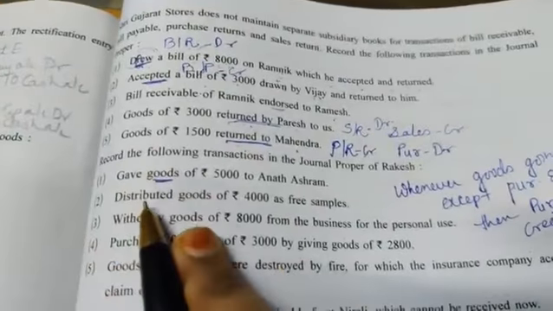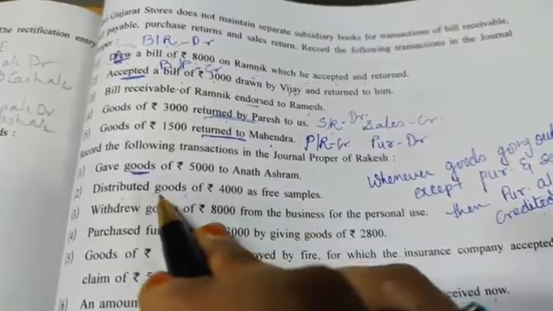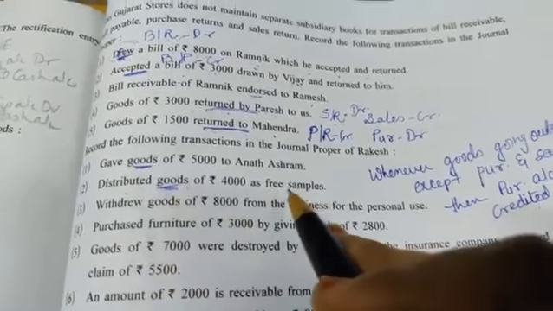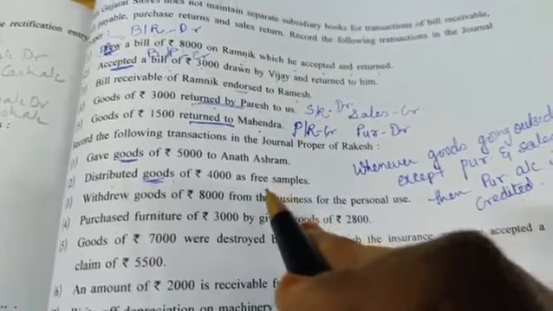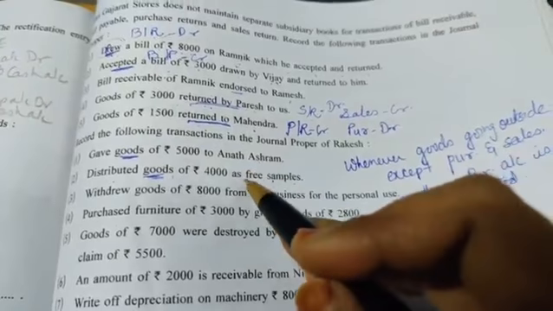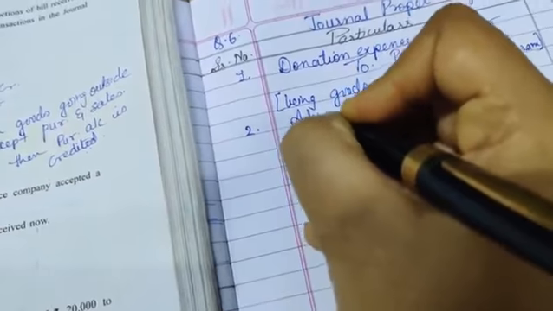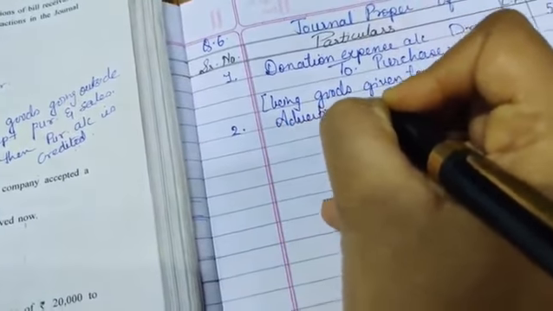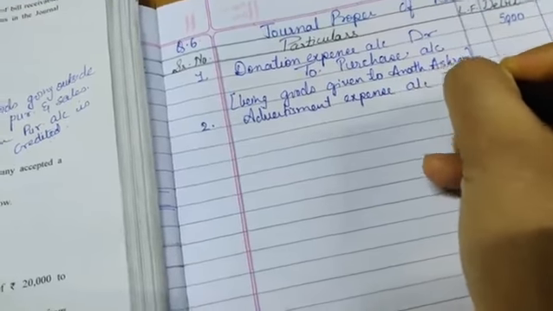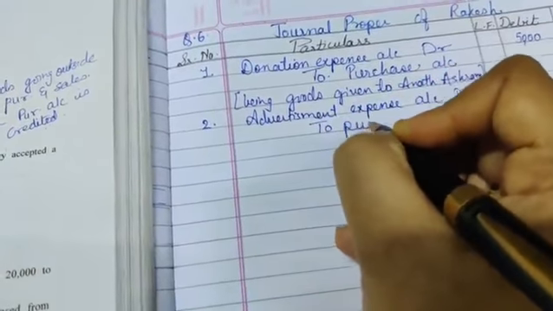What is given here? Second entry, distributed goods of 4,000 as free sample. See, again distributing goods. So goods are going outside the business rather than purchase and sell. You are just giving as a free sample. You are advertising your product, thus you are giving it as a free sample. So this is your advertisement expense. So in second entry we will write down that is advertisement expense account debited. Again goods are going outside the business, so to purchase account.